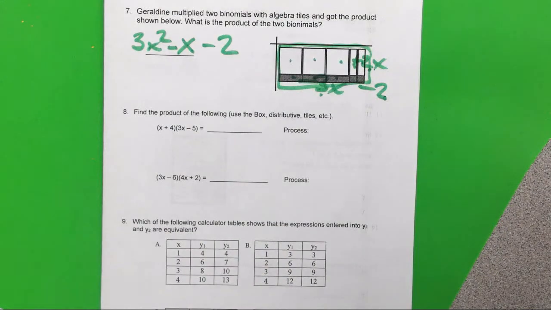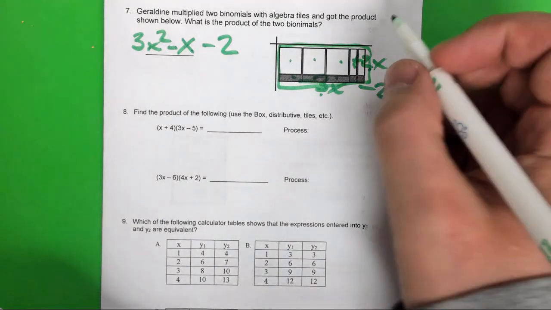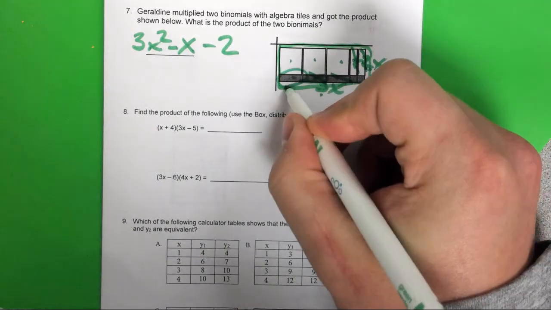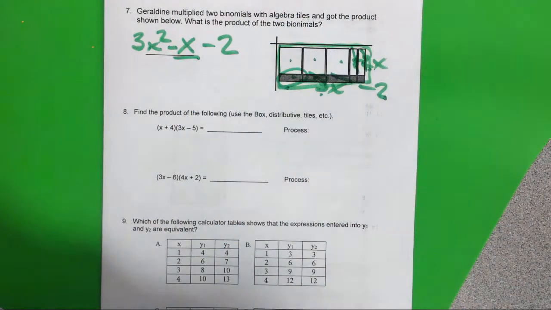Okay, so you just got to be able to add them together. Now you could have done this too. We've got a positive cancels with a negative. A positive cancels with a negative. That left us with 1, negative 1, and that's where the negative comes in right there. Okay.